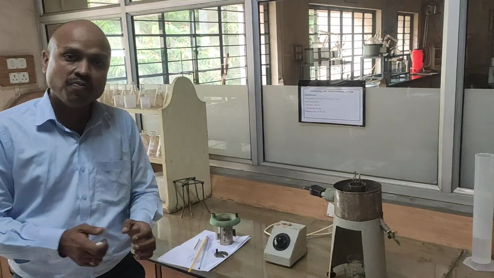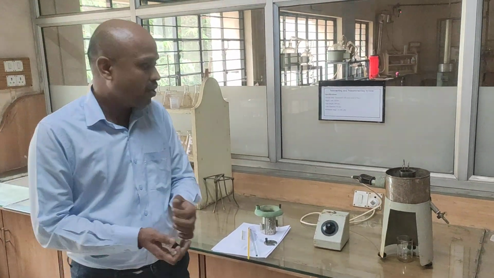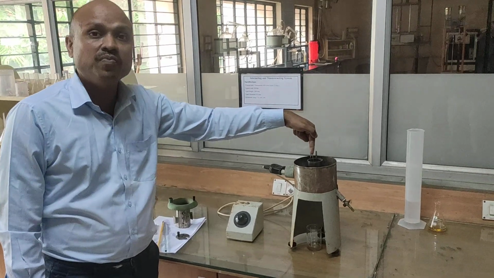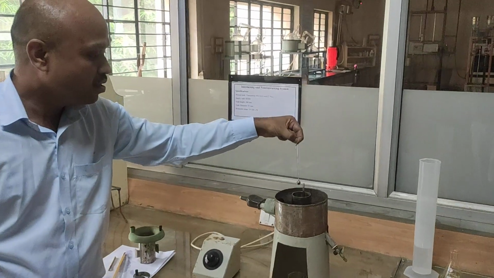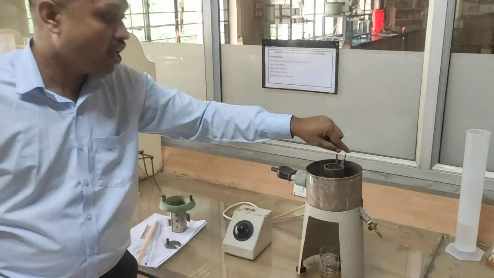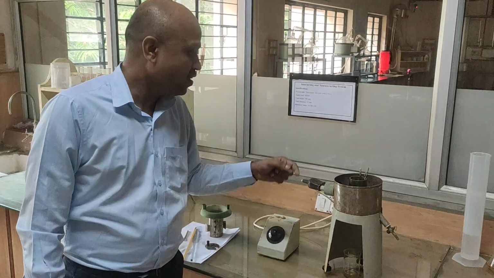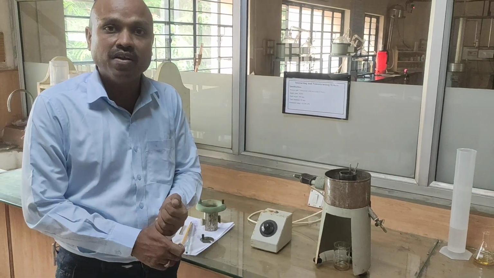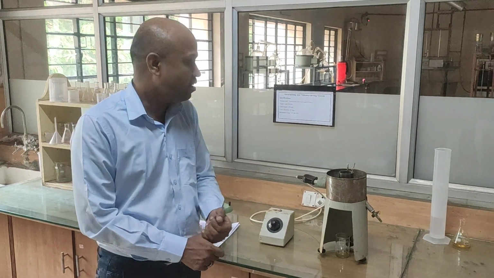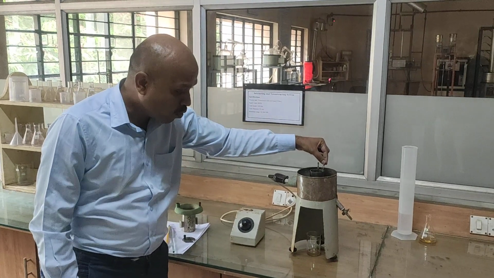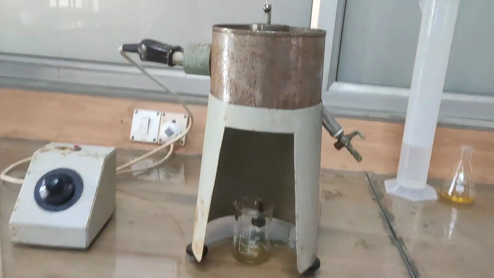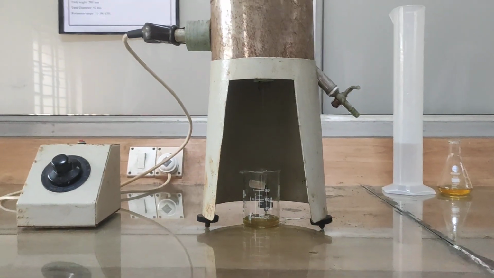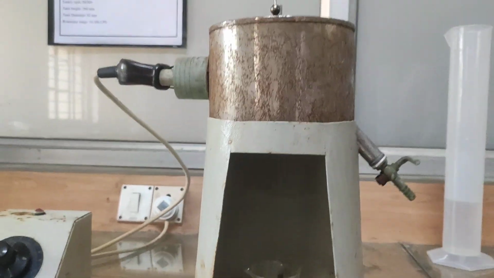For doing the practical, the first reading is taken at room temperature. Initially this cylinder is filled with the oil whose viscosity variation is to be determined. Then by making use of this ball valve, the hole at the bottom is closed so that oil will not flow out of this inner cylinder. Once the temperature is noted using the thermometer, let's say the initial temperature is the room temperature, we lift this ball valve so that oil starts flowing into this flask. Then we measure the time required to collect 50 ml of the oil.